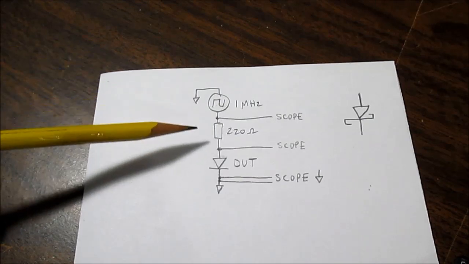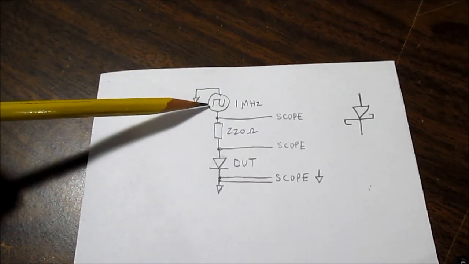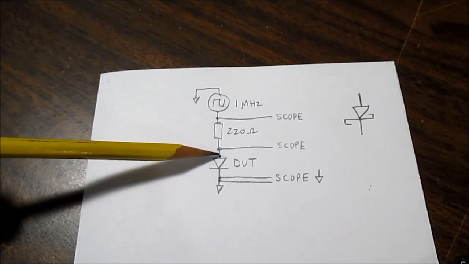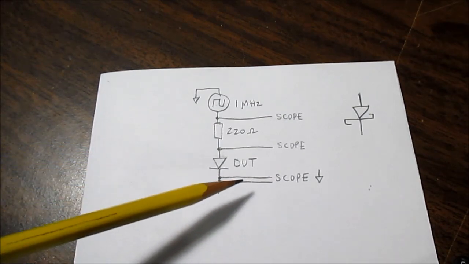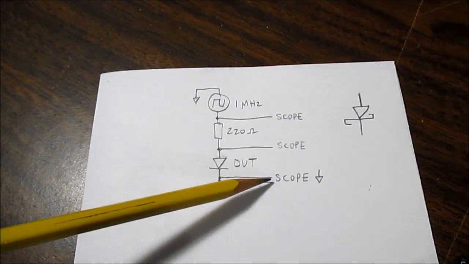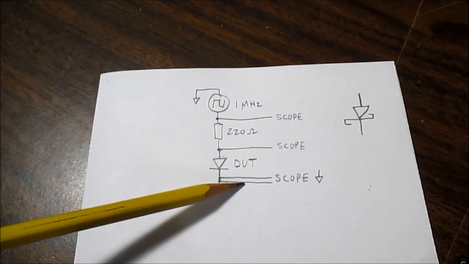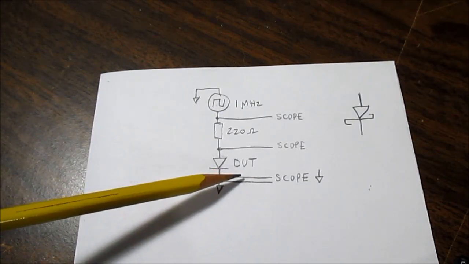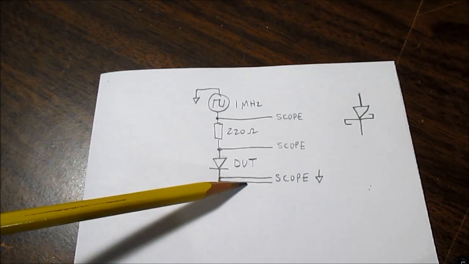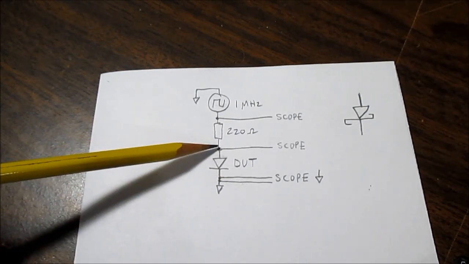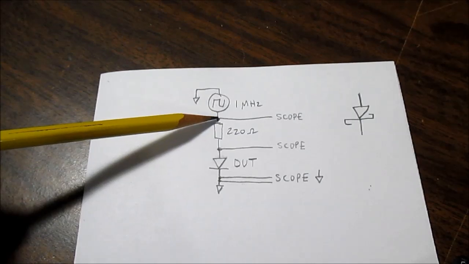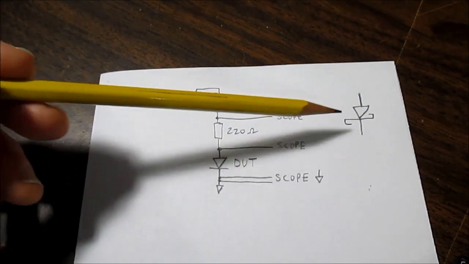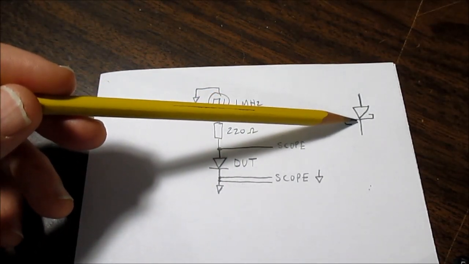Here's a schematic of my test setup. I have my 1 megahertz signal source here. It passes through a 220 ohm resistor into the diode under test, and the scope leads will connect here. This is the ground side. You have to use both grounds because if you leave one lead off, you'll get a lot of extra inductance and you'll get ringing. One channel will connect across the diode under test, the other across the signal source, so you can see that original source as a reference. And by the way, this is the schematic symbol of a Schottky diode.